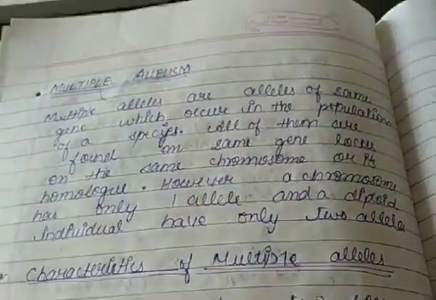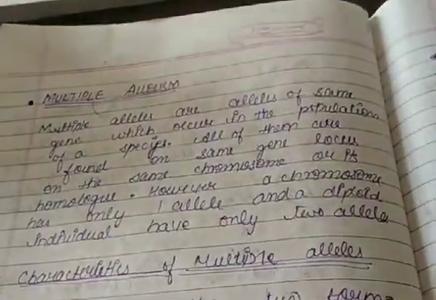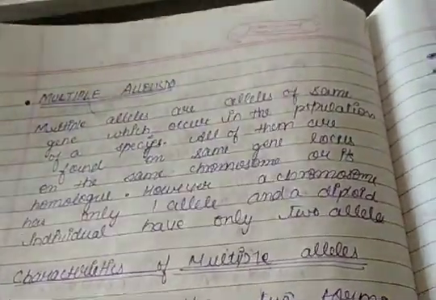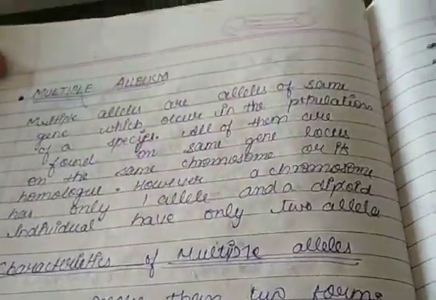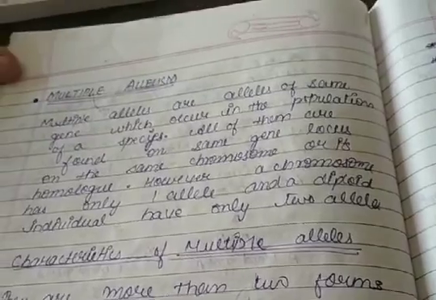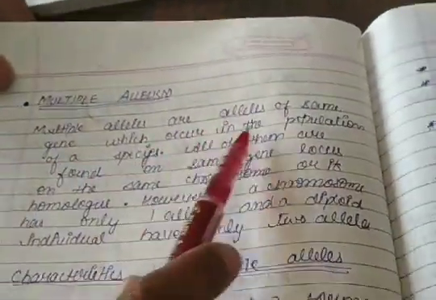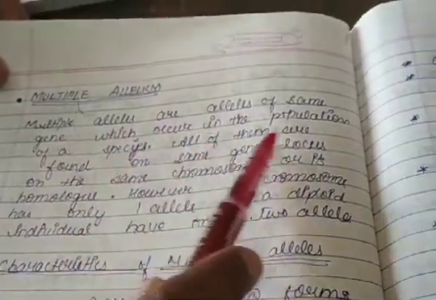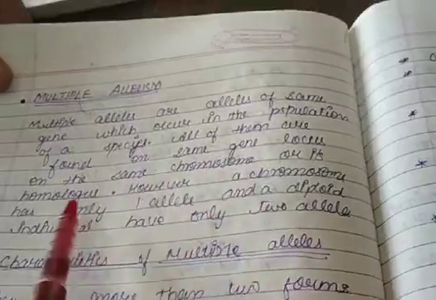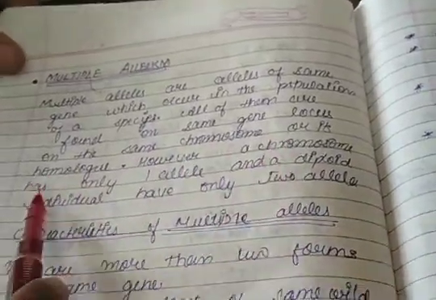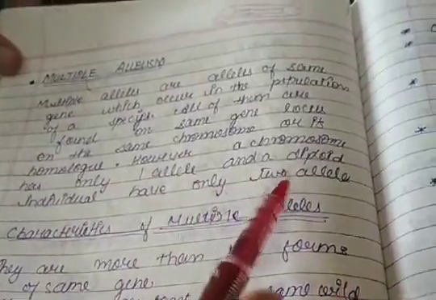The next term is multiple allelism. As we are aware, for each character there are two alleles, but in the case of multiple alleles, in a population there may be more than one allele of the same character. So multiple alleles are alleles of the same gene which occur in the population of a species. All of them are found at the same gene locus on the same chromosome or its homologue. However, a chromosome has only one allele and a diploid individual has only two alleles.